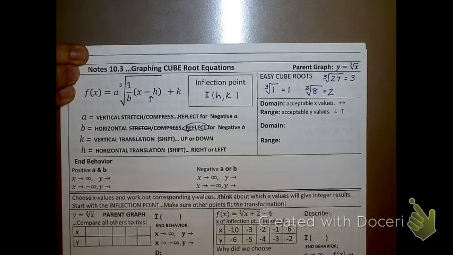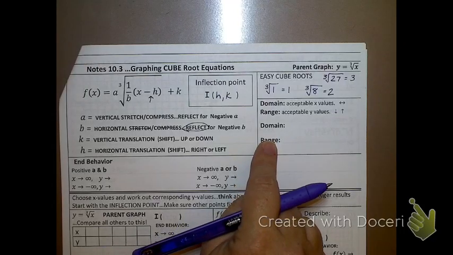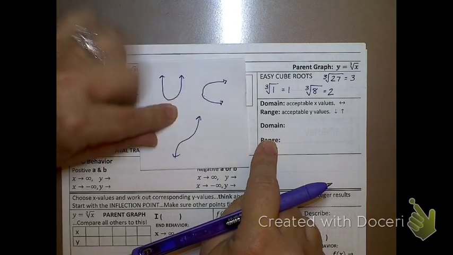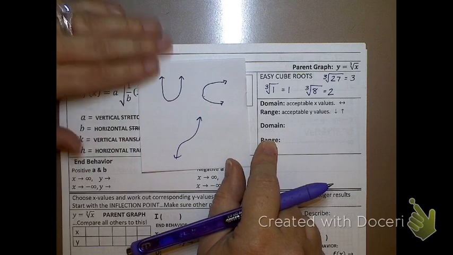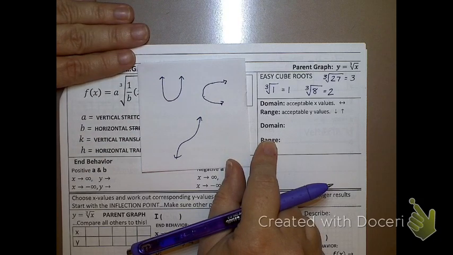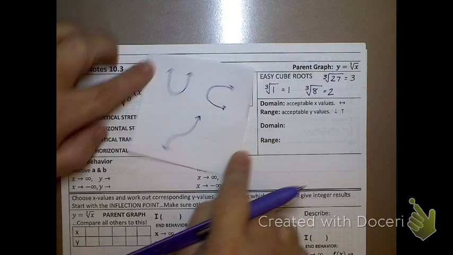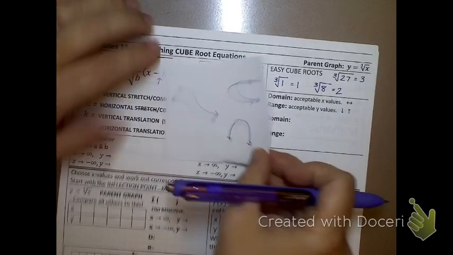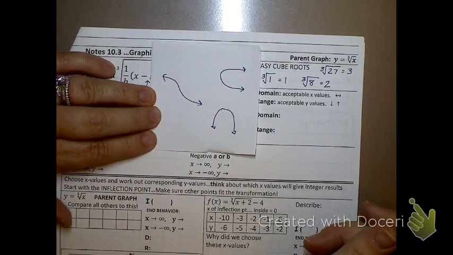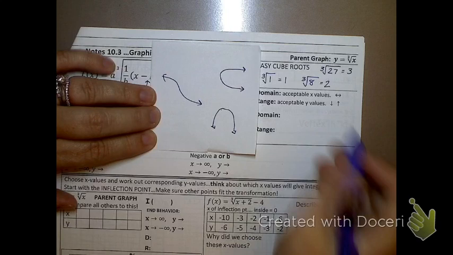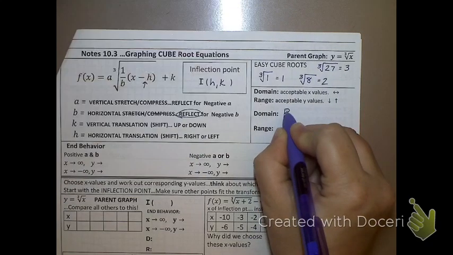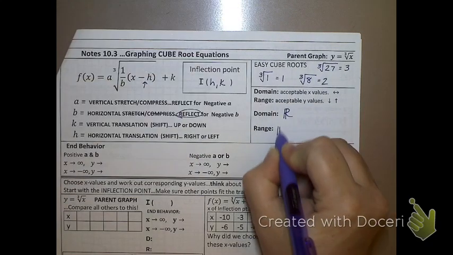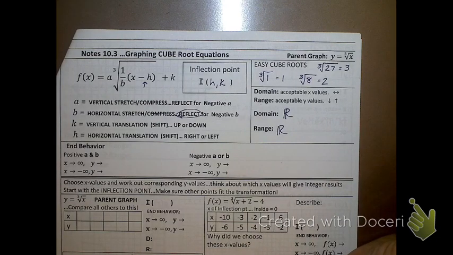Do you remember domain and range for cubics? If you looked at my picture there, domain and range for cubics was what? All real numbers, both directions, right? Well, guess what? If I turn this onto its side, it's still all real numbers in both directions. Do you see that? So domain, ooh, I didn't do my R there right, and range are both all real numbers.